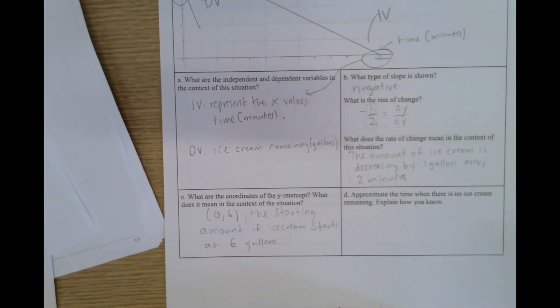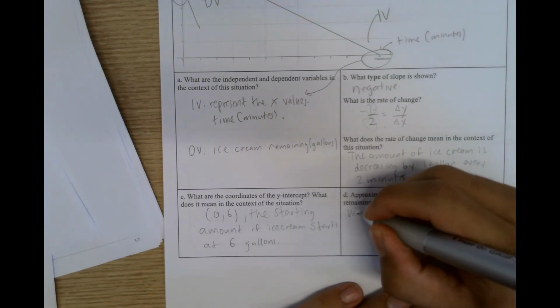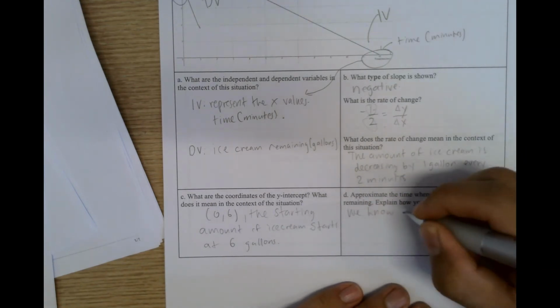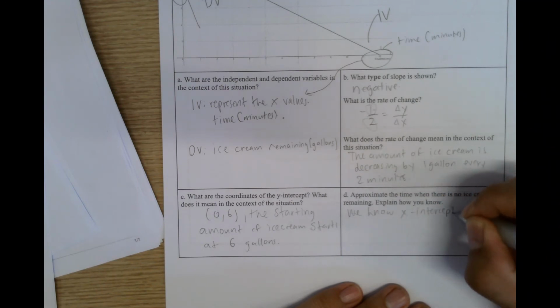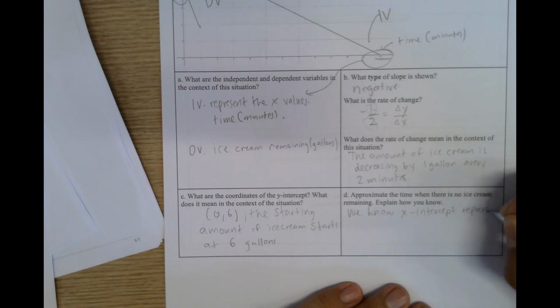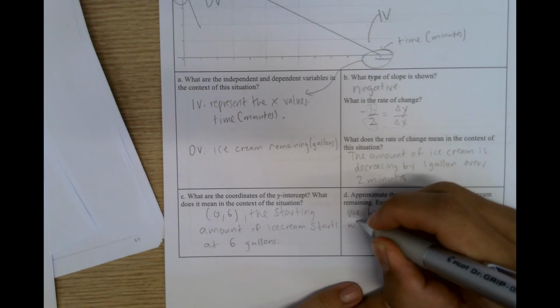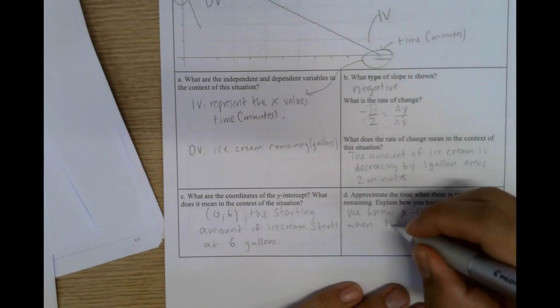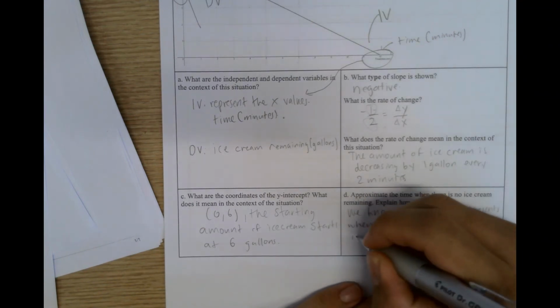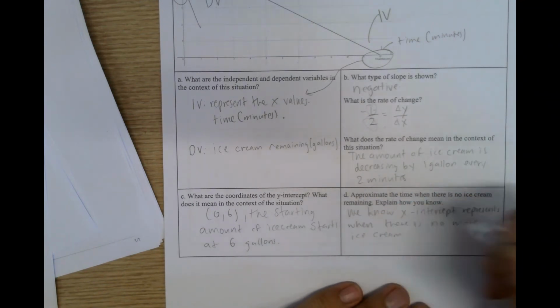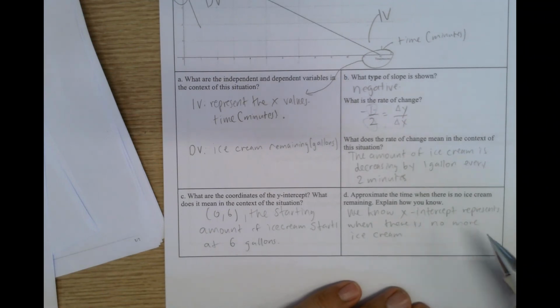So we know that the x-intercept represents or stands for when there is no more ice cream. So we know that the x-intercept, or when y is equal to 0, stands for the same thing as when there is no more ice cream. Okay?